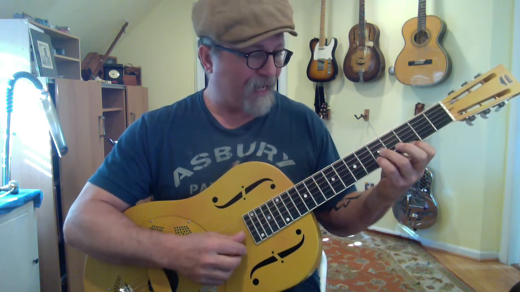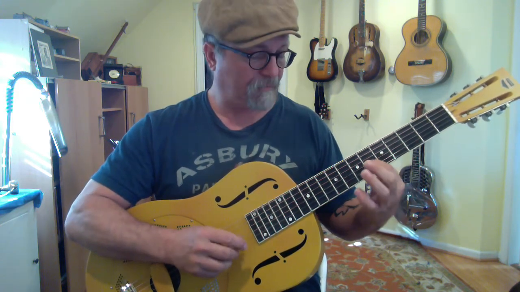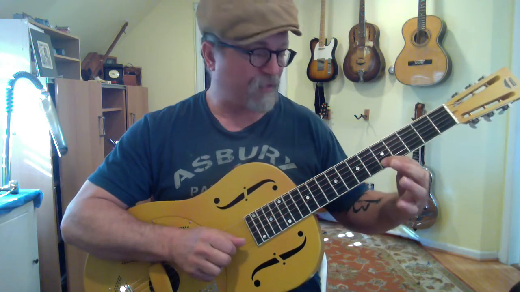If we do the same technique moving up the neck, if we take the C, now on the third string, just move along the neck until we find the next note, which would be an E. Do the same thing now on the second string.